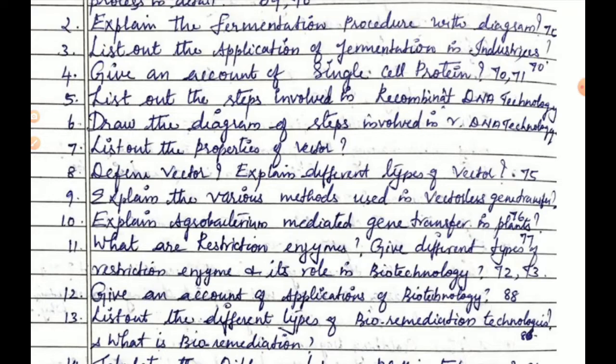Agrobacterium mediated gene transfer in plants. In page number 77, under the heading 4.5.2 indirect or vector mediated gene transfer, gene transfer is mediated with the help of a plasmid vector. For this, the example is Ti plasmid from Agrobacterium tumefaciens, fourth line, which is extensively used.